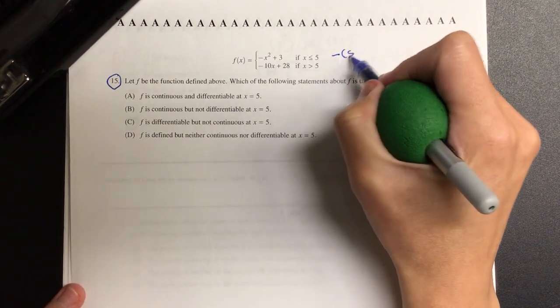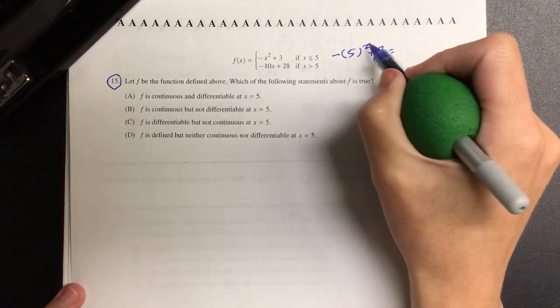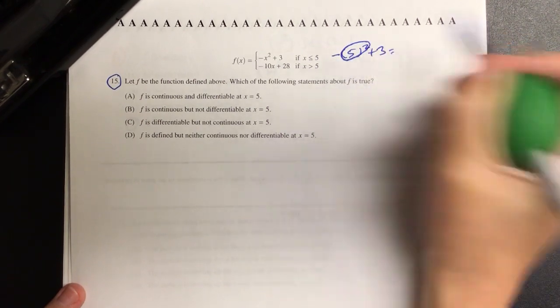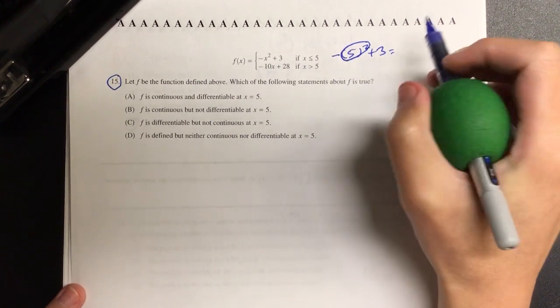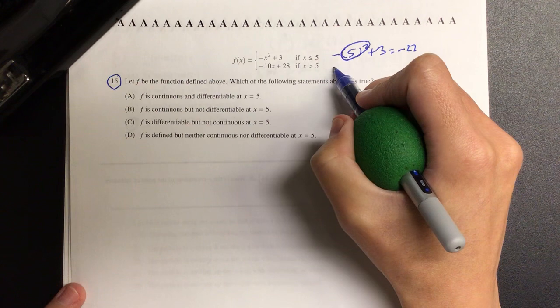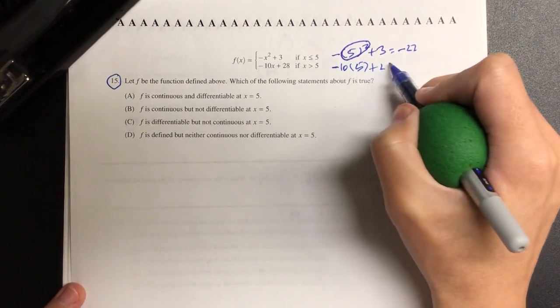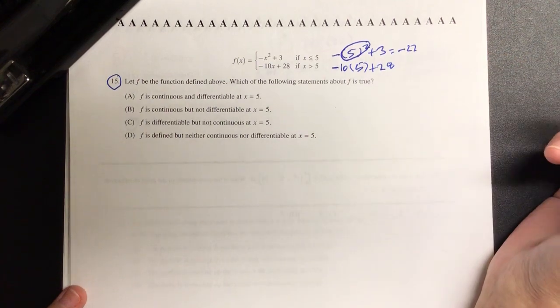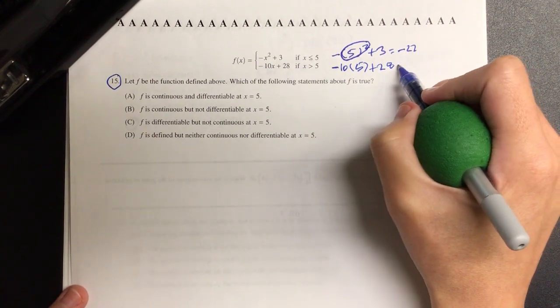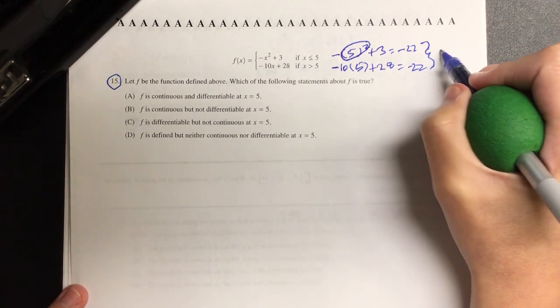We have negative 5 all squared plus 3. This alone without the negative is 25, right? So negative 25 plus 3 is how many? Negative 22. For the bottom equation, we have negative 10 times the 5 plus 28. That would be negative 50 plus 28. How many is that? So we know this tells me it is continuous.